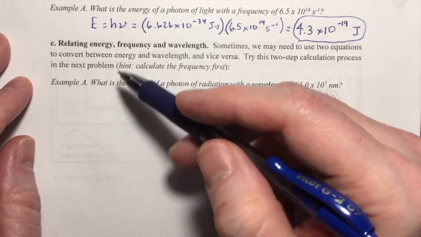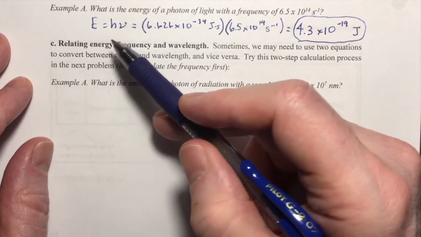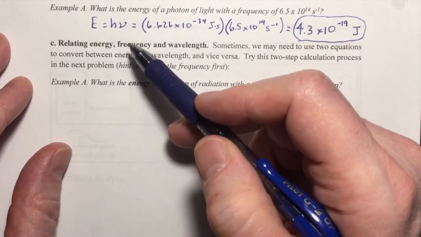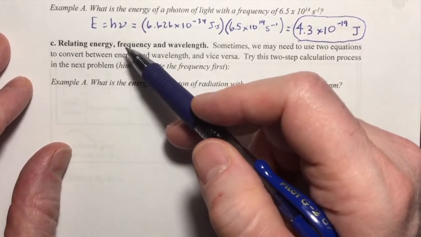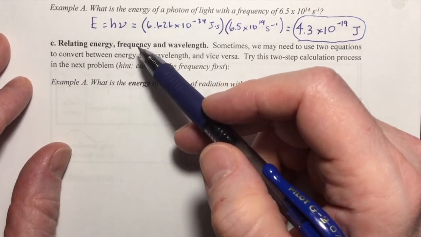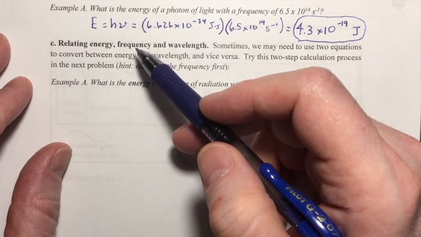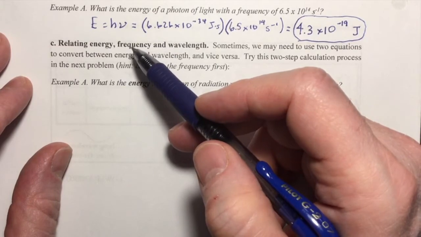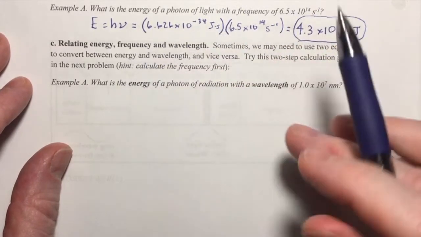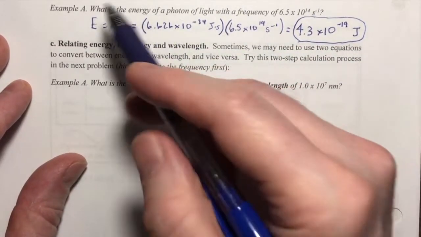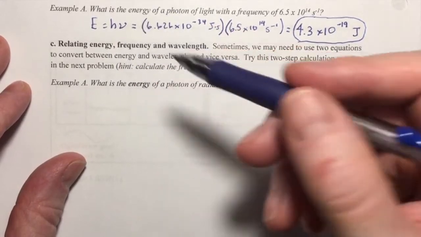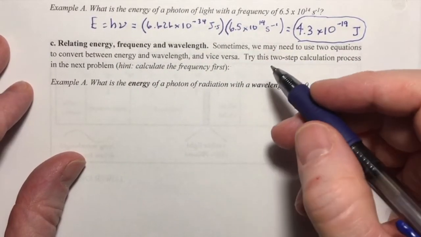And I hope by doing it that way that it will make a little bit more sense, that it will track a little bit more intuitively about where these relationships come from, rather than just lumping them all into one equation where the relationships might not be so intuitive. So, just as a reminder, we've got E equals h nu, and we've also got c equals lambda nu.